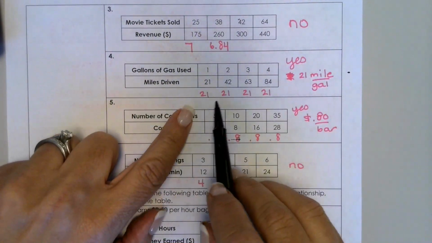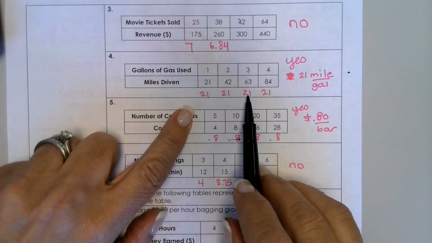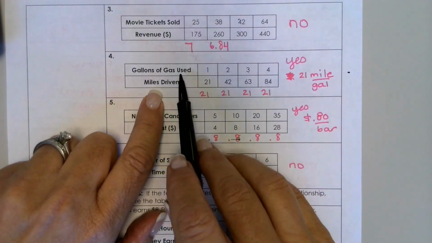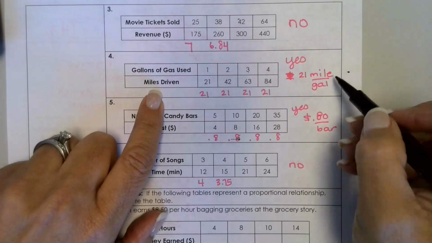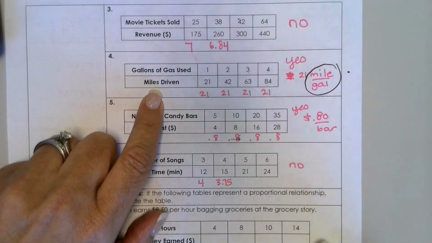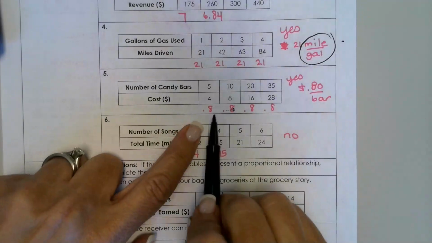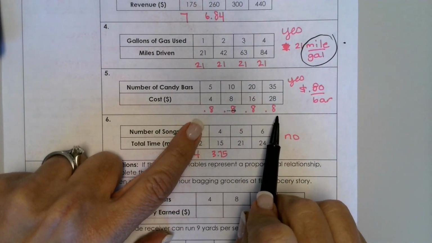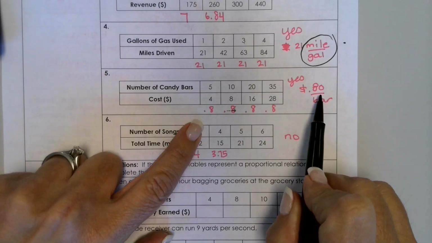With this one, I had to go all the way through, right? I had to go all the way through, and it was miles per gallon. So miles per gallon is my unit. Remember, you've got to have the unit. This part's important. All right, with this one, again, I went all the way across, and I ended up with 80 cents.